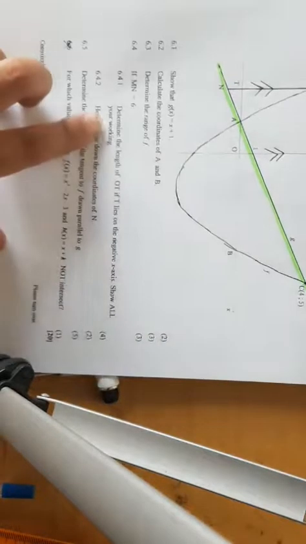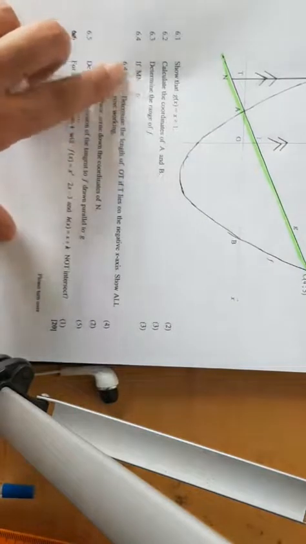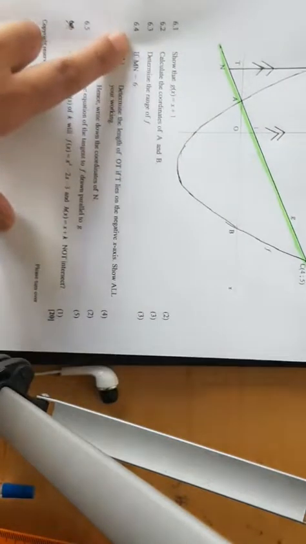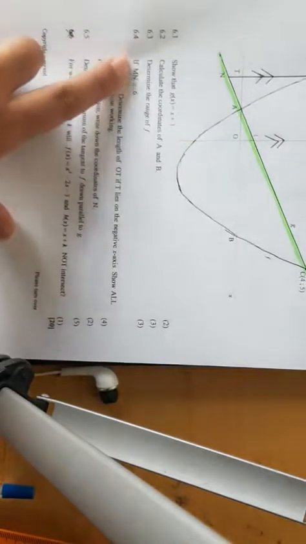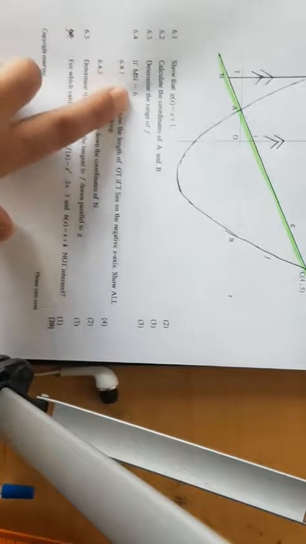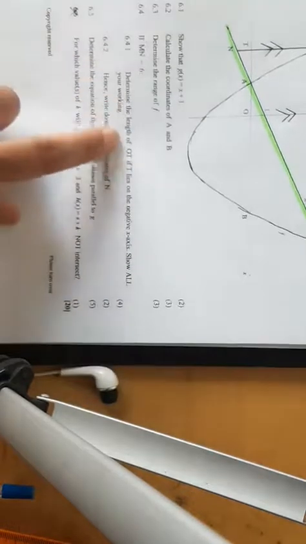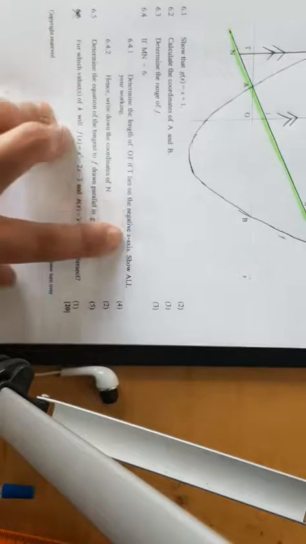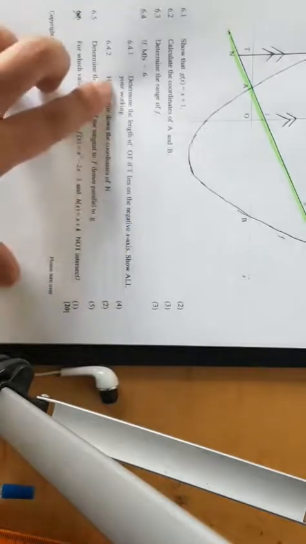Okay, we're busy with, we have the range. The next question was, say, 6.4. If Mn is equal to 6, determine the length of OT if T lies on the negative x-axis. Show your working.